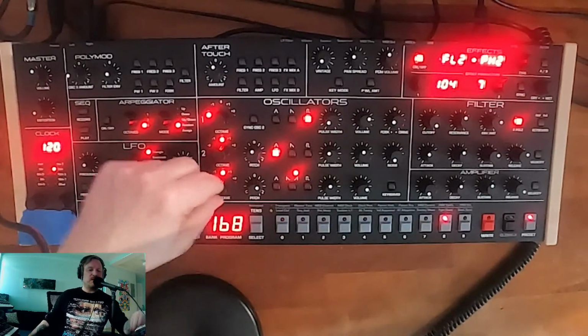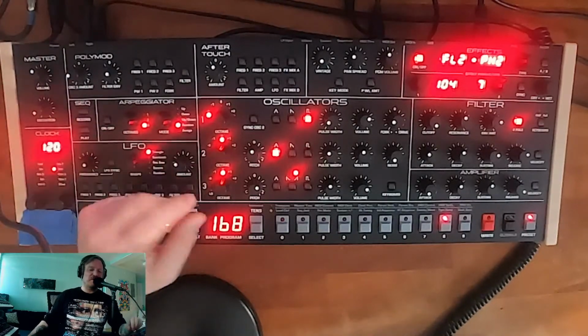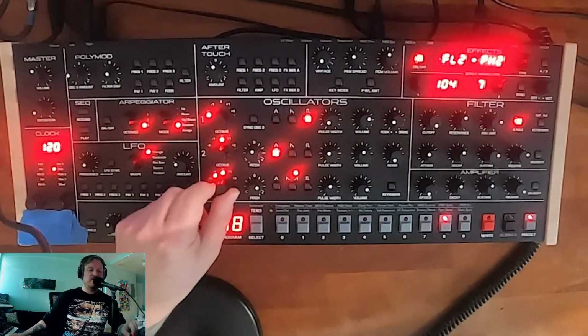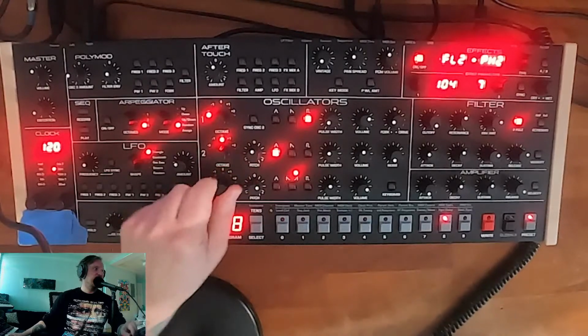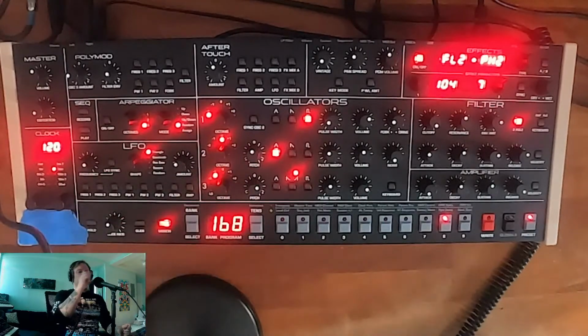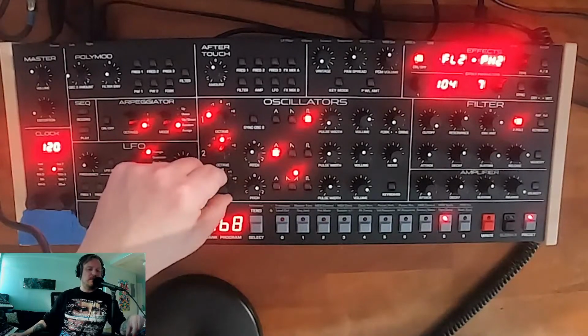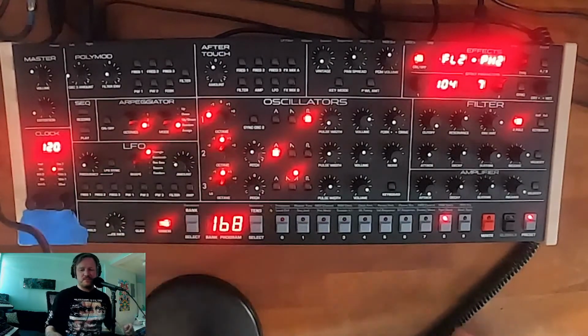See, that's why it would be good to have more of a modulation matrix, because I kind of like doing this, you know? That's a cool sound. Alas, I cannot. But this is cool.